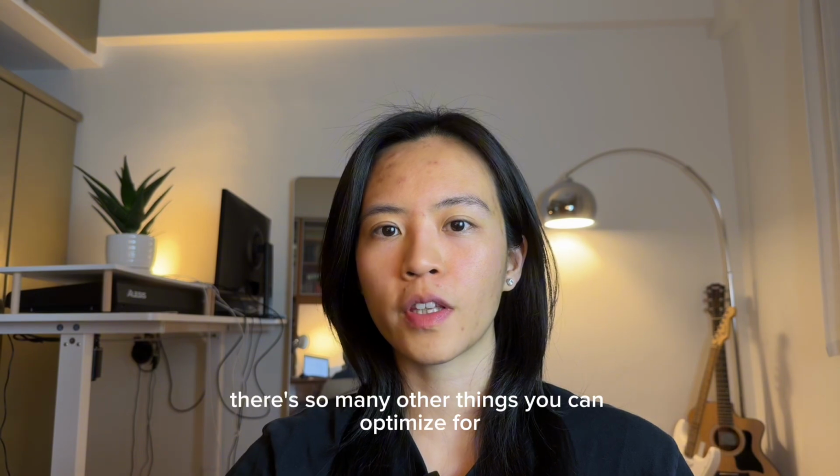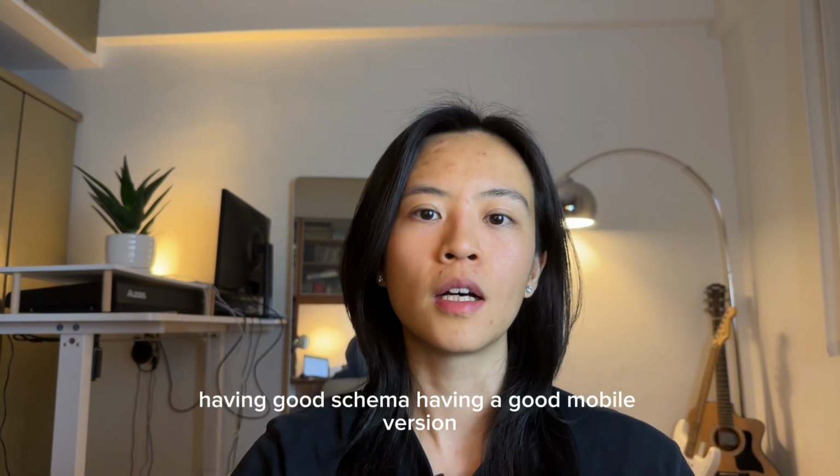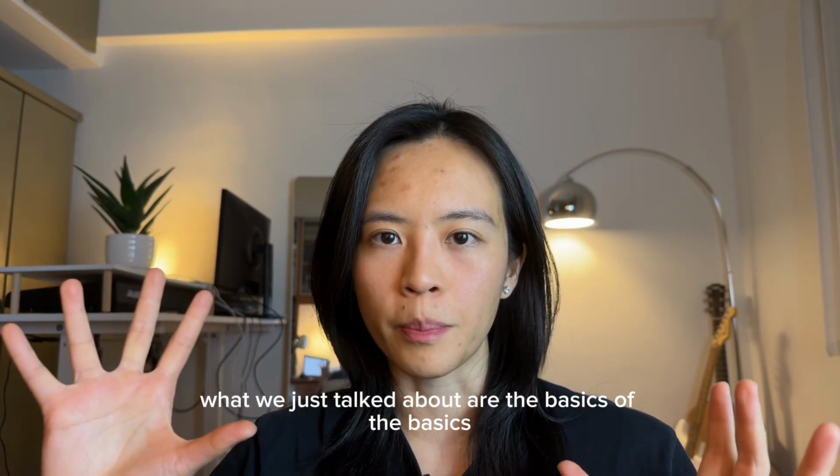There are so many other things you can optimize for, like having good metadata, having good schema, having a good mobile version. But what we just talked about are the basics of the basics to get you started.